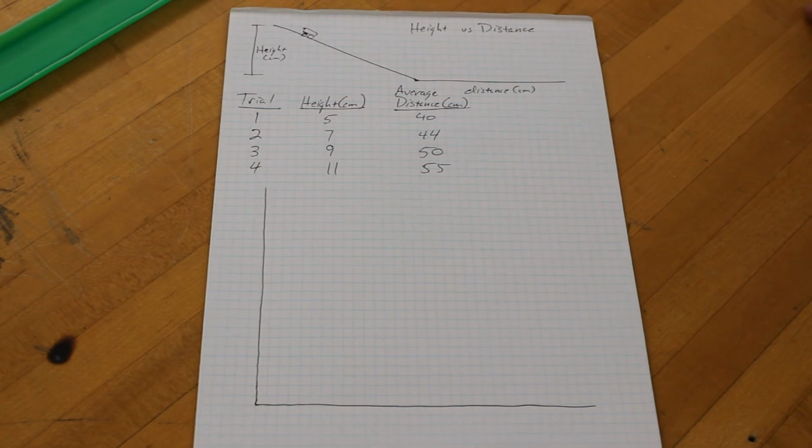Okay, now that we've done our experiment and we have our data, it's time to analyze it to see if these two variables are related. If one of them goes up, does the other go up? If one of them goes up, does the other go down? If so, by how much? So I have my data table right here with my trials.